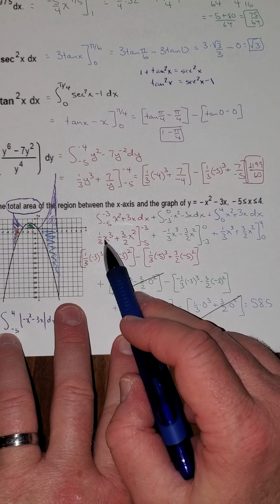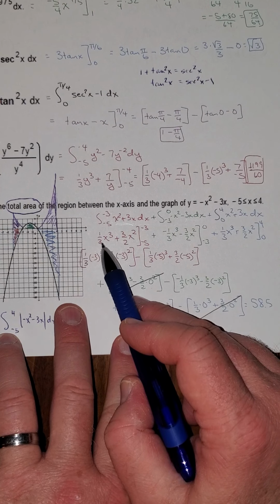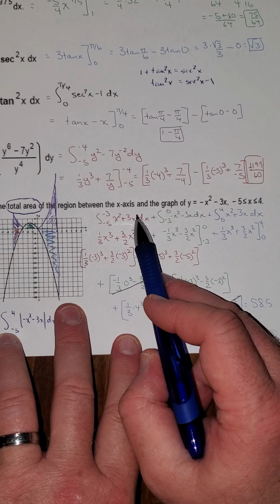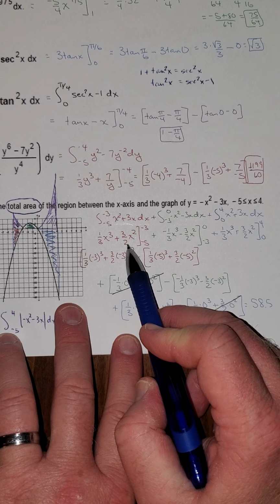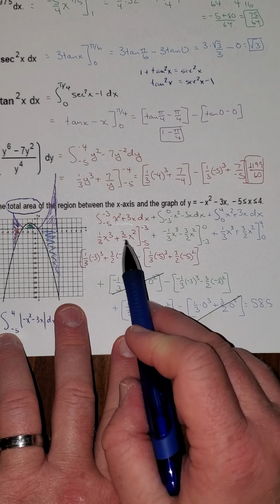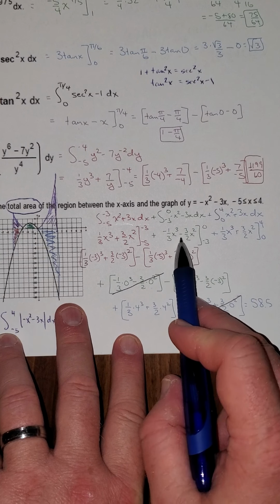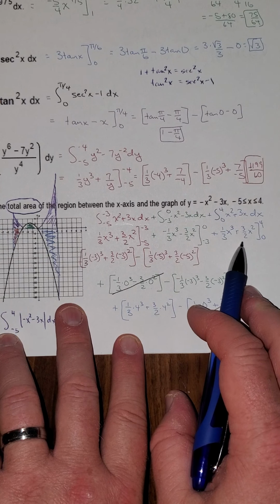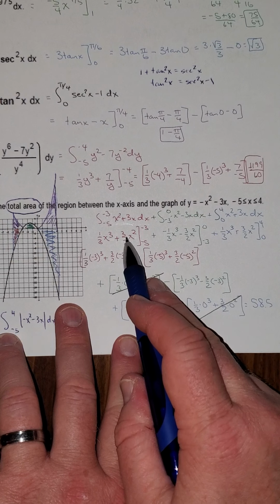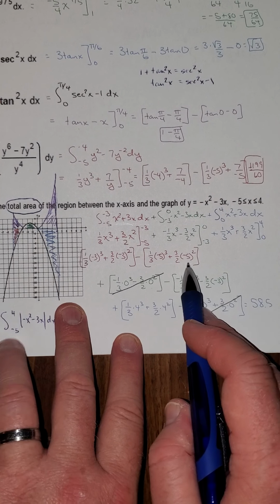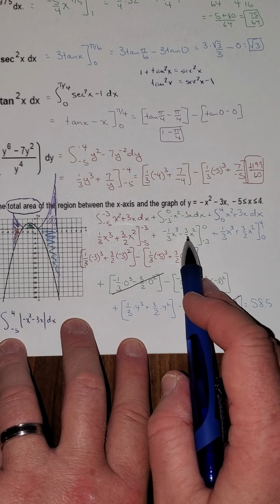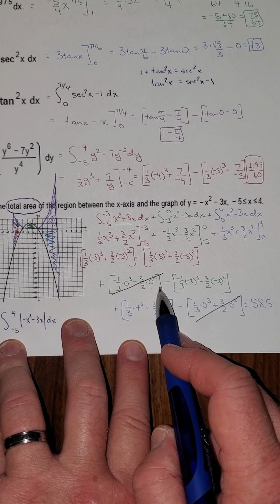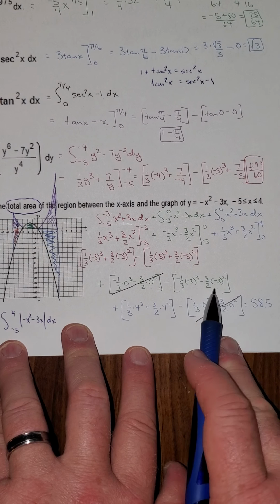Take the antiderivative, add 1, divide by the exponent. What's great about those antiderivatives, they're going to be opposites. This one's positive, this one's negative, this one's positive. For the red, you have to plug in -3 first, minus plug in -5. For the green, you got to plug in 0 first, minus plug in -3.